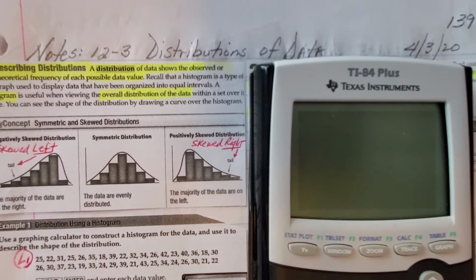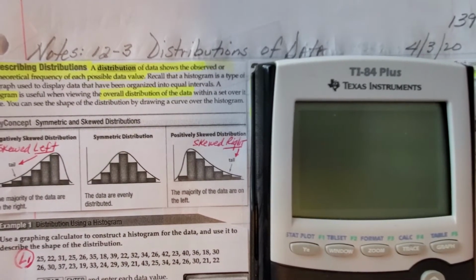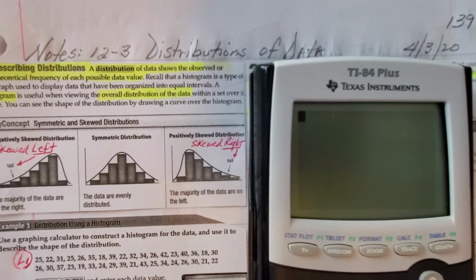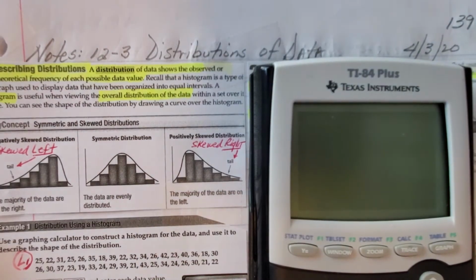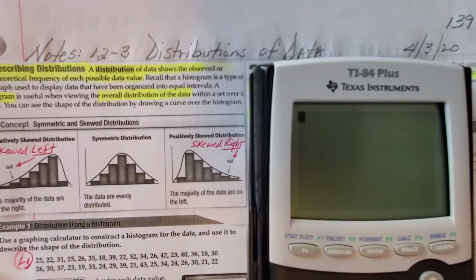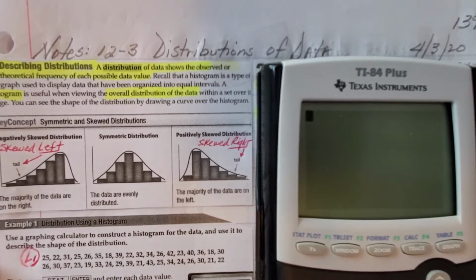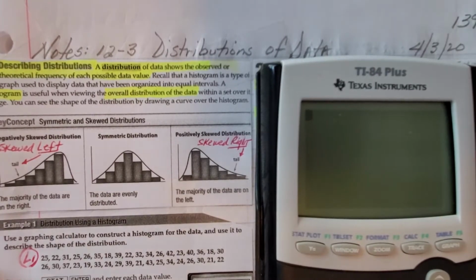Okay, this is 12.3, distribution of data. April 3rd, 139 is your page number. So hopefully this will help you with this. It is going to be hard. There are 3 problems I'm going to do on the TI-84 graphing calculator.